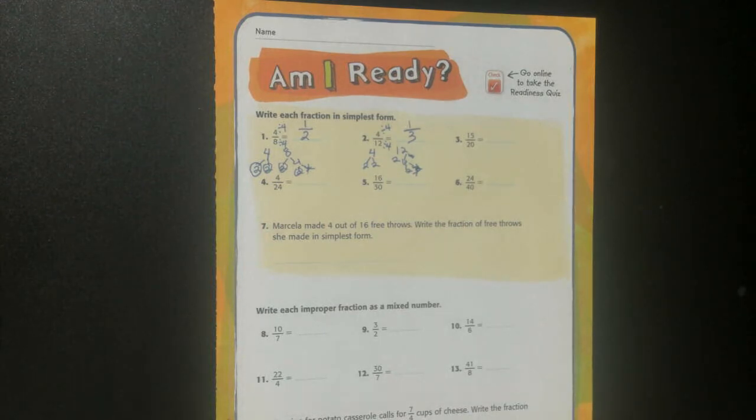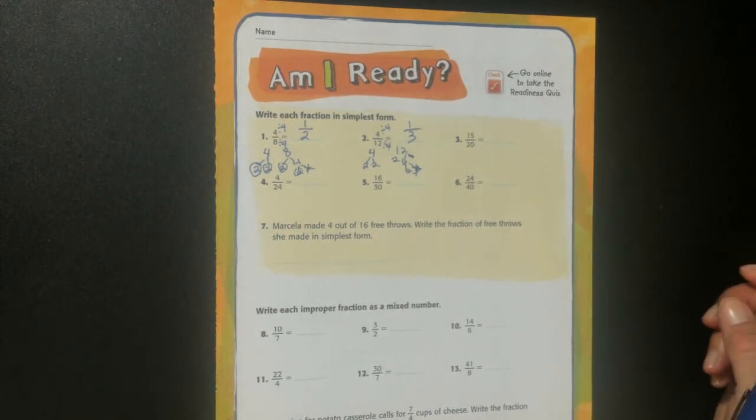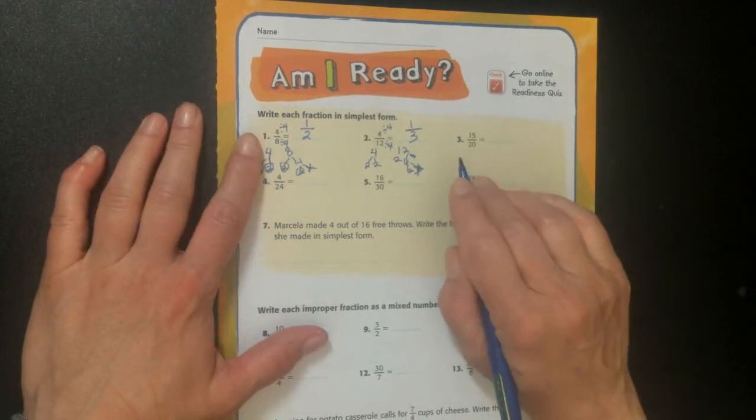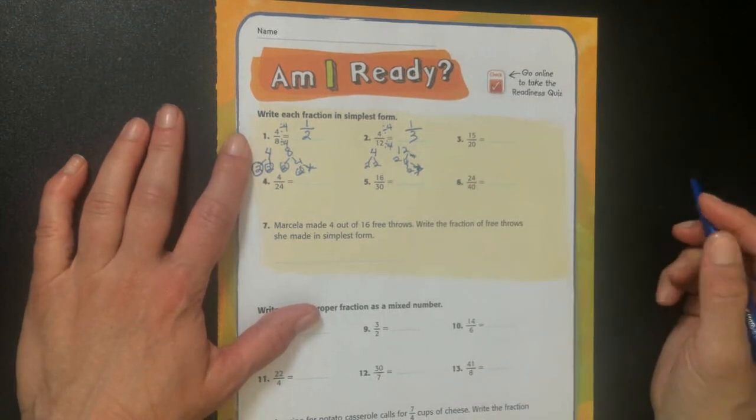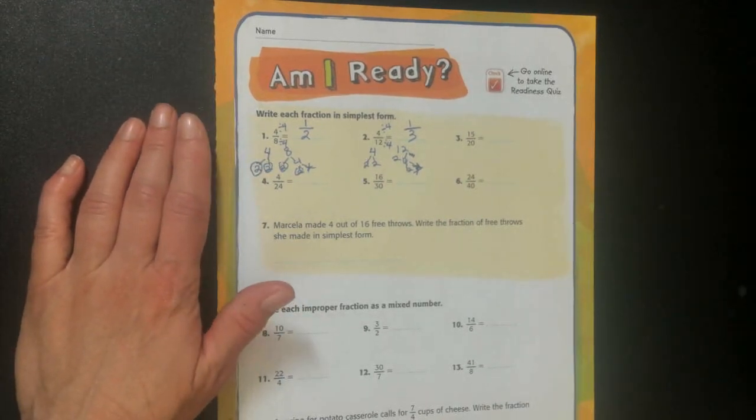All right, my next one, 15/20ths. These are a little easy, right? I can see 5 would go into both numbers. So, yes, question? All right, so I know I've got to slow myself down.